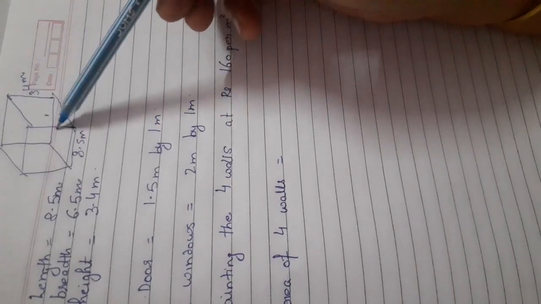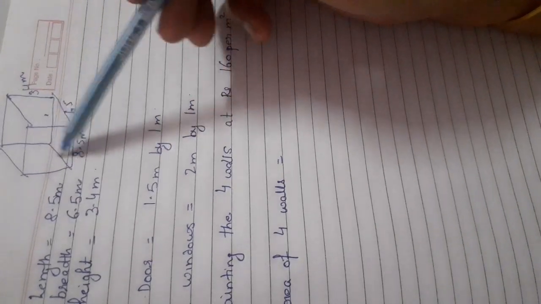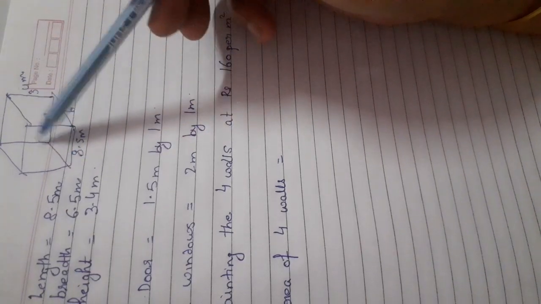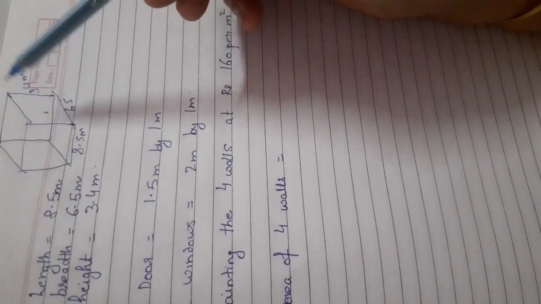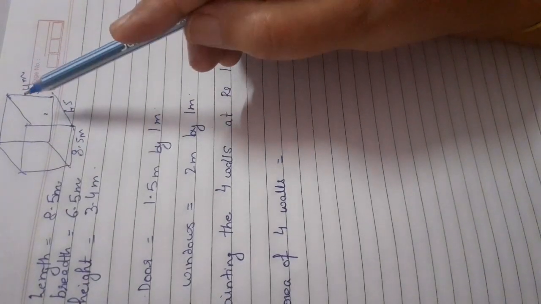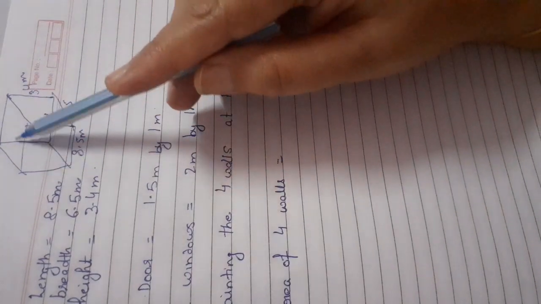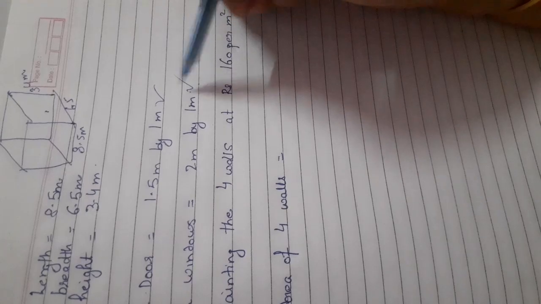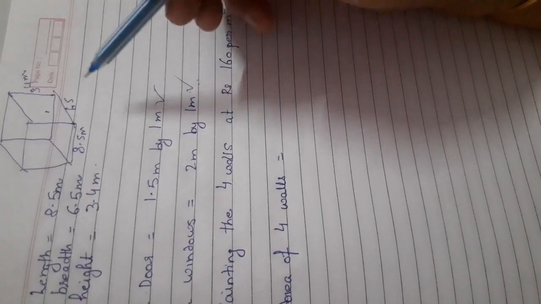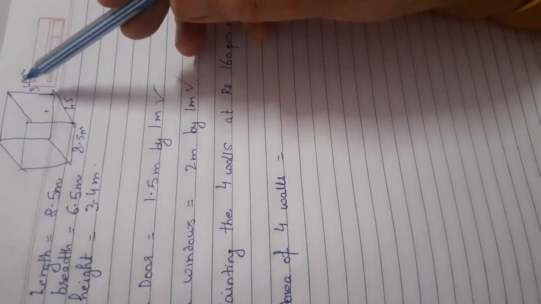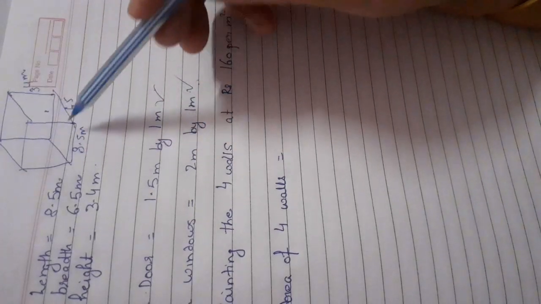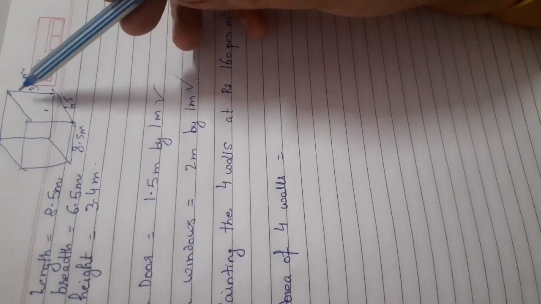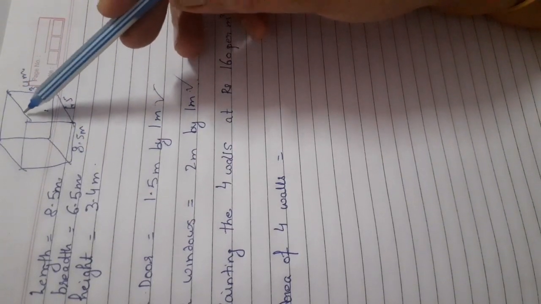So first of all I will find out how much area of the walls they have to paint. The walls have doors and windows inside, and the doors and windows are not to be painted. So first I will find the total area of the 4 walls.